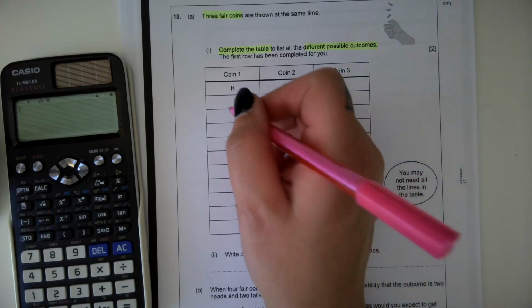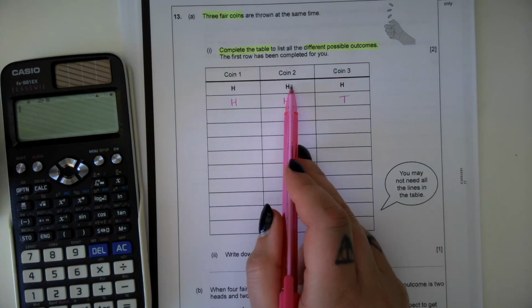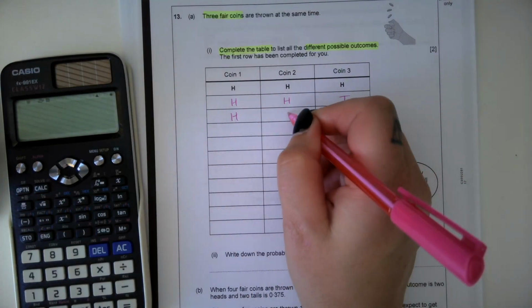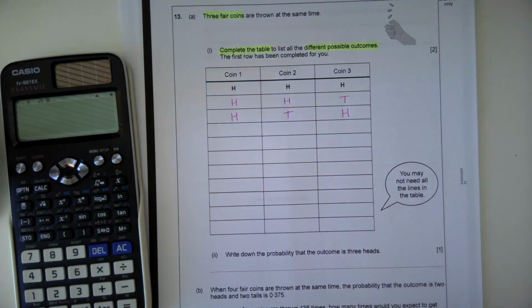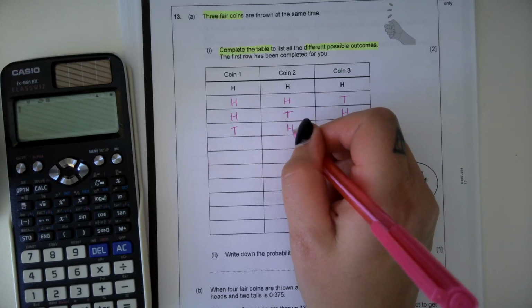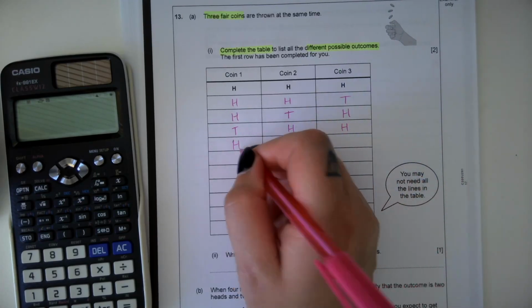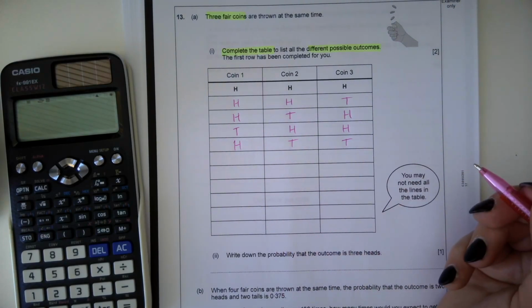The first 2 could be heads and the last one could be tails, or first could be heads, middle could be tails, last could be heads. Now I'm going to start with tails. I could have tails, head and head. I could have heads and then 2 tails.